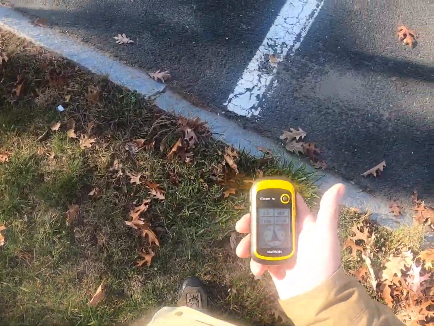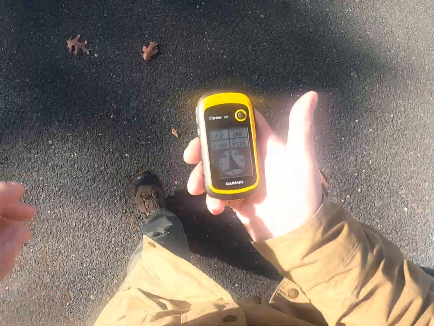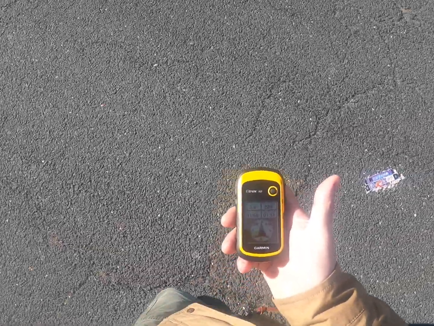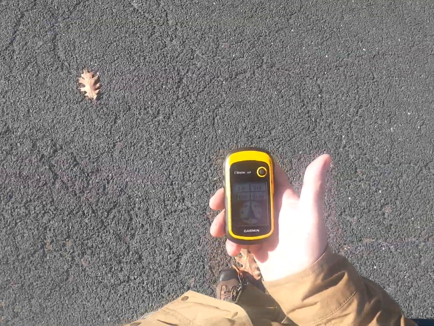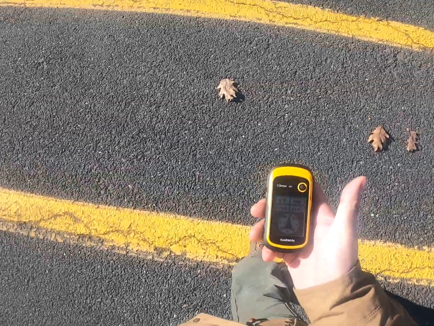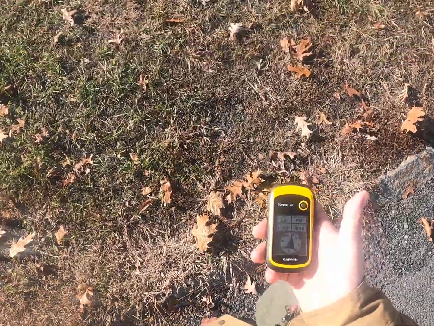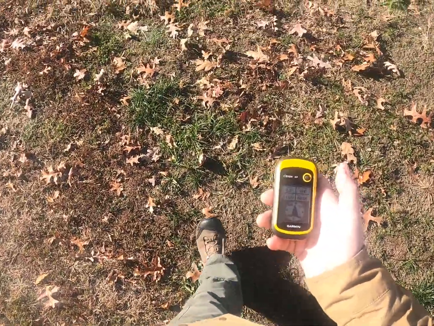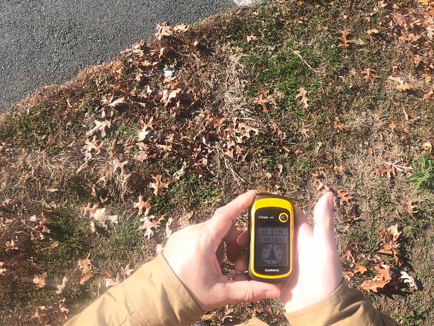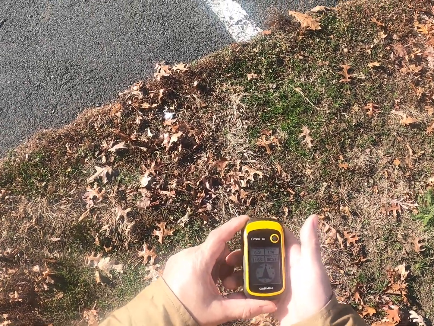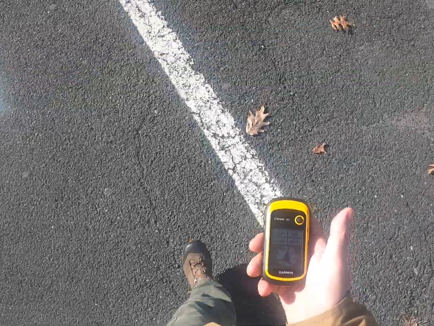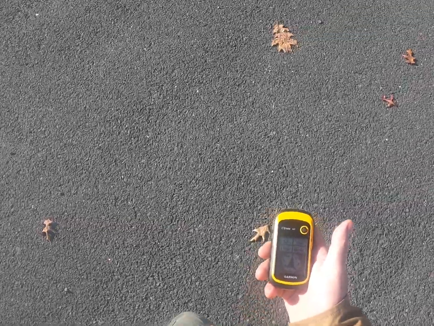So this isn't a magnetic compass, this is a GPS compass, and so it only works when you're moving. And as I'm moving, it's figuring out what direction I'm heading, and as long as I keep the arrow pointed straight in front, it's pointing me in the direction I need to go to get to my waypoint. So I'm going to keep moving, following and keeping the arrow pointing straight in front of me.